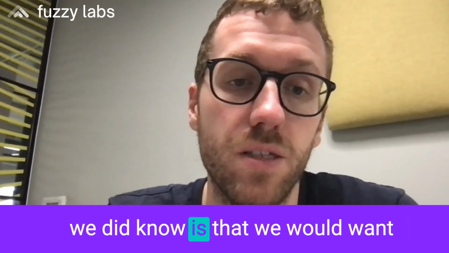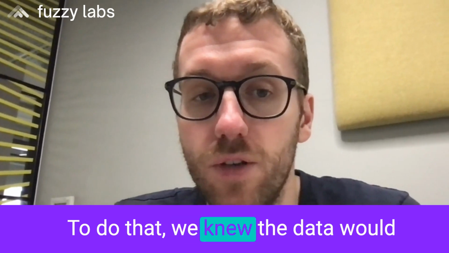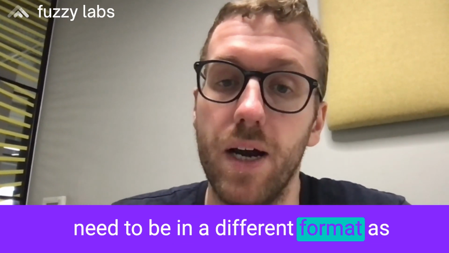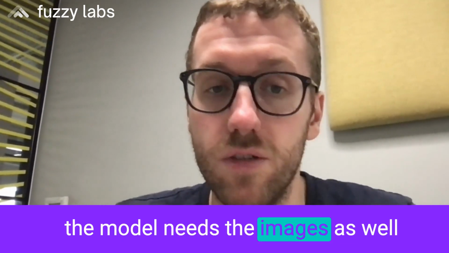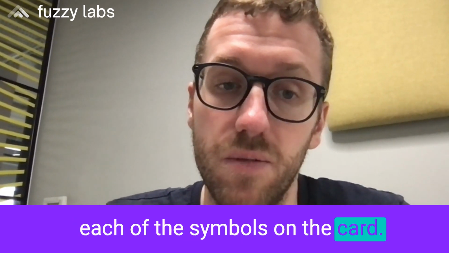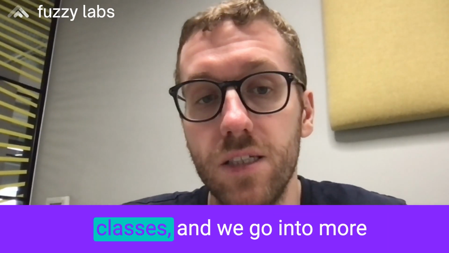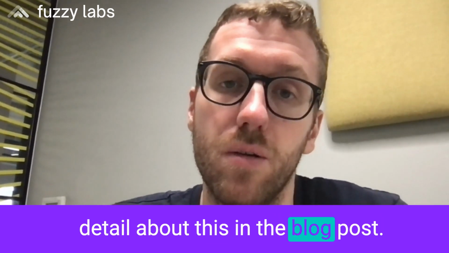But what we did know is that we would want to train an object recognition model. To do that, we knew the data would need to be in a different format, as the model needs the images as well as bounding boxes and labels for each of the symbols on the card. So we packaged our data up into a format called Visual Object Classes. We go into more detail about this in the blog post.